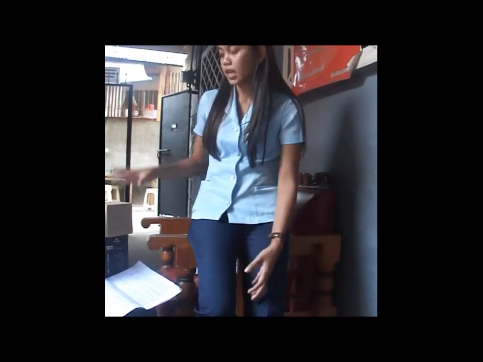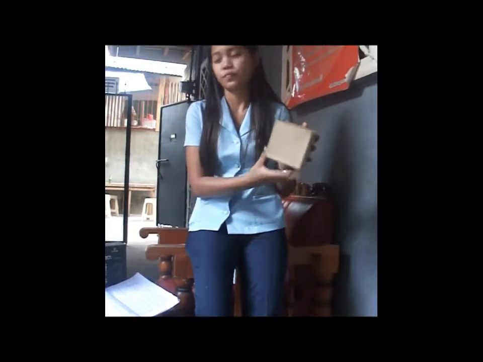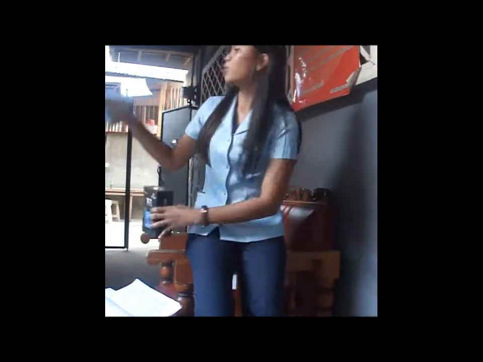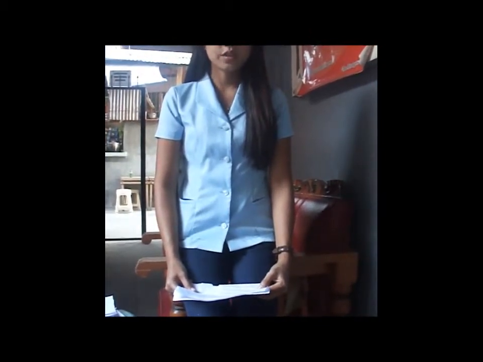Let's proceed to the kinds of prism. This prism is a hexagonal prism, this is a quadrangular prism, and this one is a triangular prism. The naming of a prism is according to the shape of its base and according to the orientation of the axis.